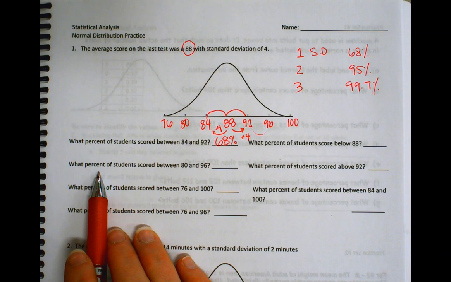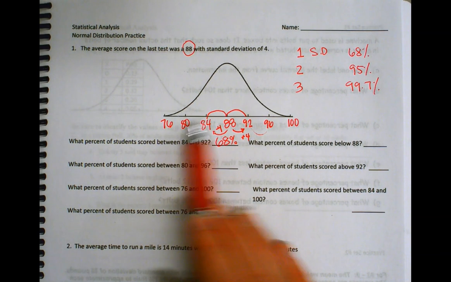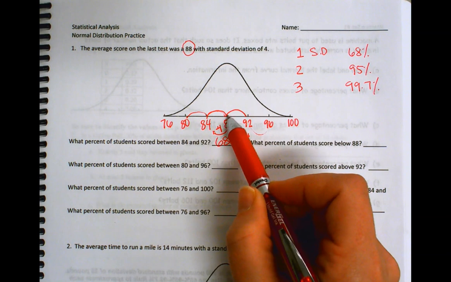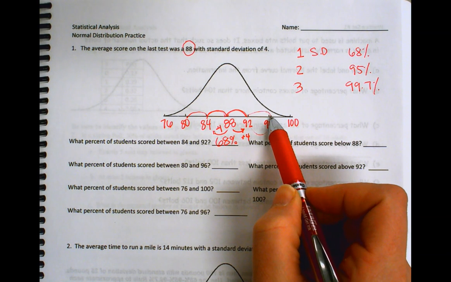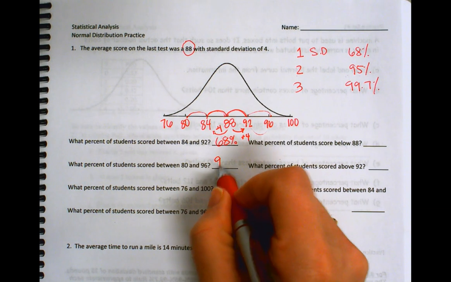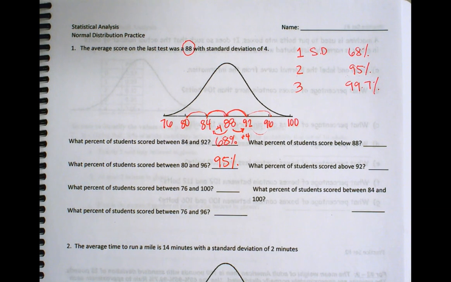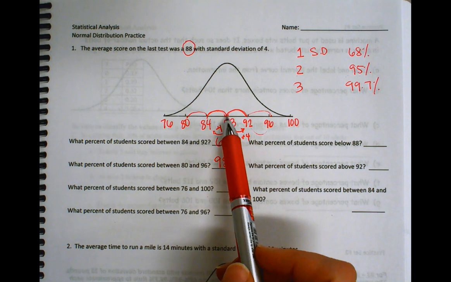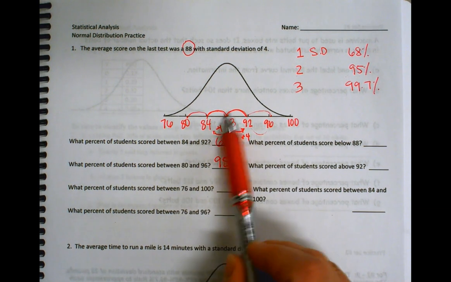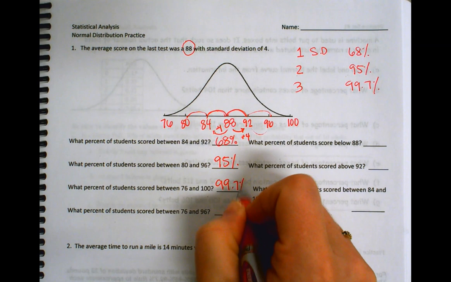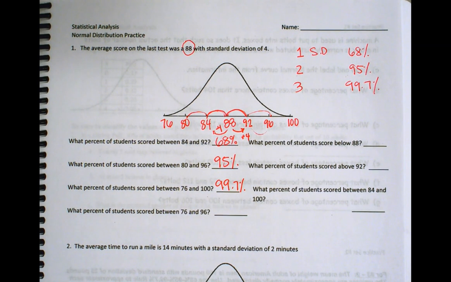So for the next one, I want to know what the percent of scores is between 80 and 96. So now I've gone 2 standard deviations away on both sides, 2 this way and 2 that way. So now I'm looking at 2 standard deviations away, which is that 95%. And then this one says 76 and 100. So again, now I'm 3 standard deviations away on both sides. So then that's 99.7, right? These are just based off of that rule. Nothing changed about those.